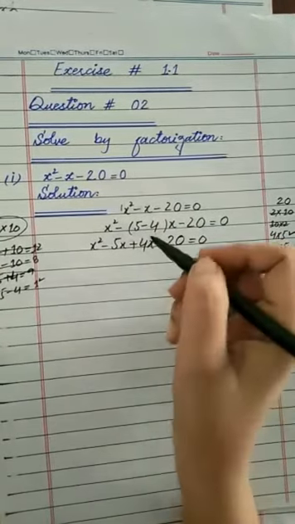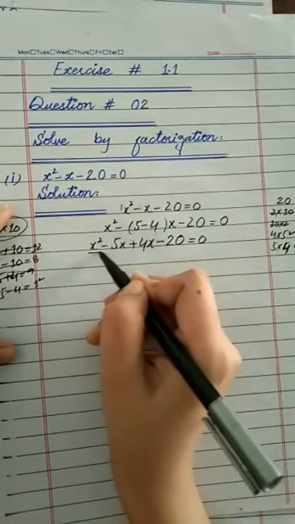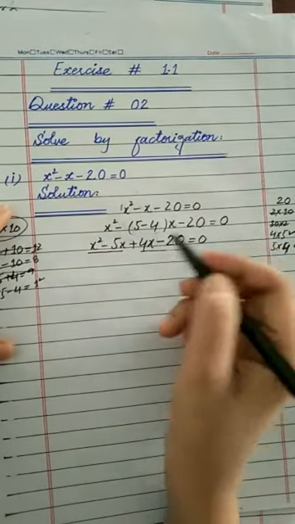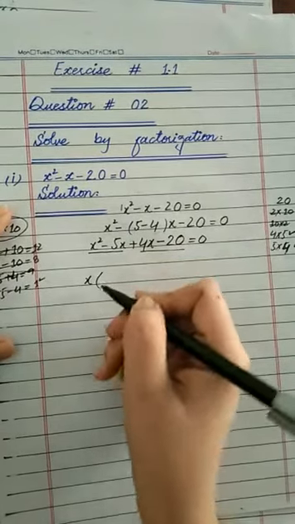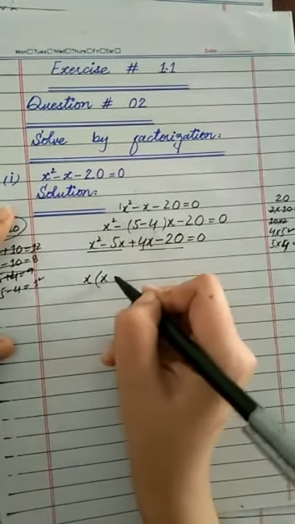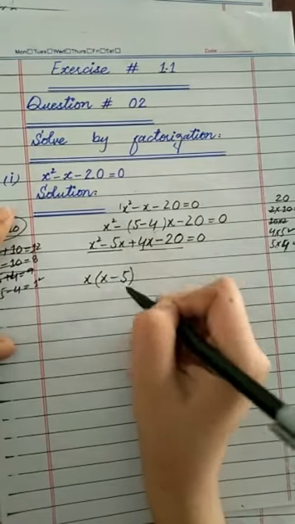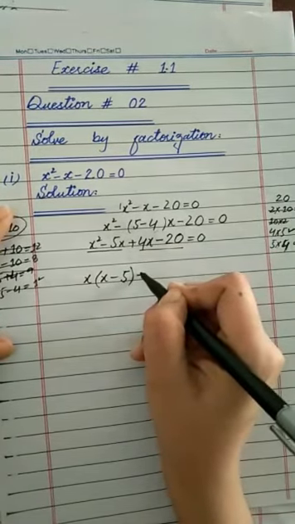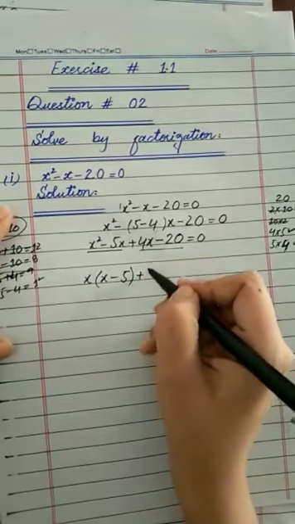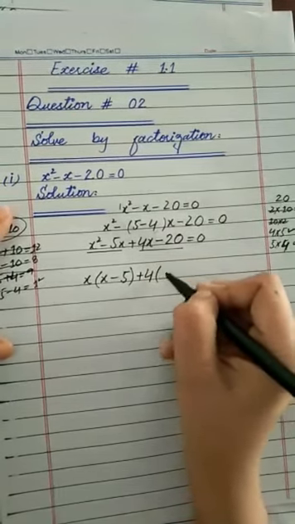Now students, we have two pairs, one pair and two pair. We will take common from these pairs. What is common here? X is common here, you know. What is left inside? Remaining is x minus 5. And what is common here? Plus as it is, and 4 is taken common.